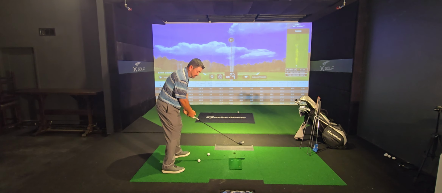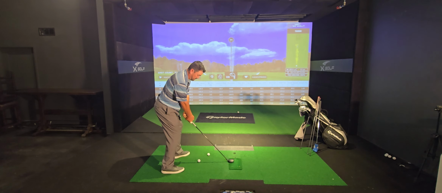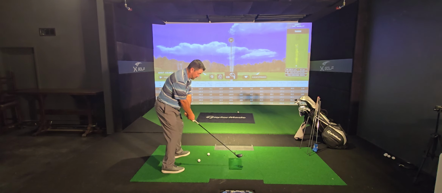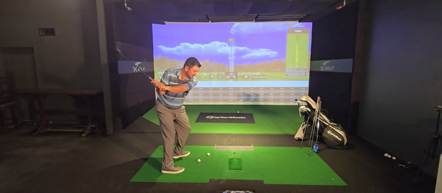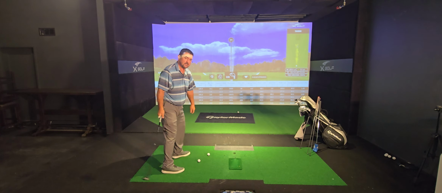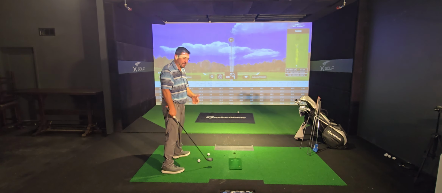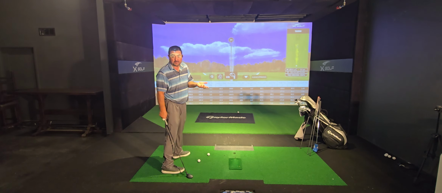All right, this is what it looks like down the line. So I'm here. I get my good setup here. I'm taking the club back, keeping my structure good right here. I get my wrist set, and as I get up to my wrist set and I start to move forward, did you see that? Did you see my hands move forward? They do it every single time. I can't help it. There's nothing I can do about it.